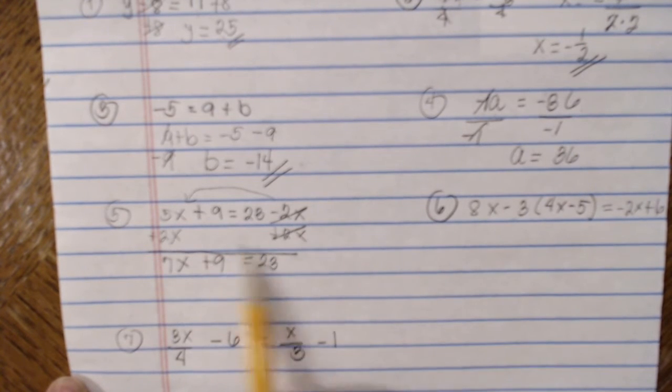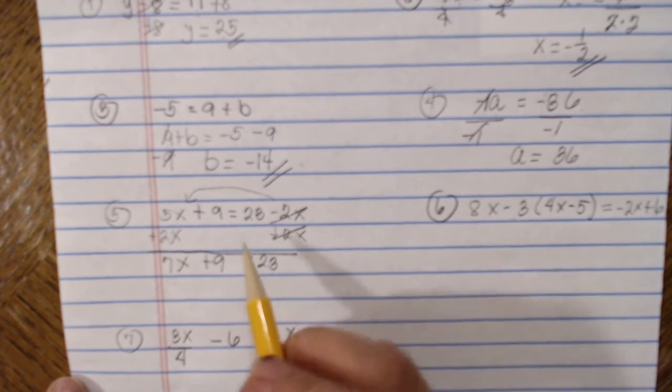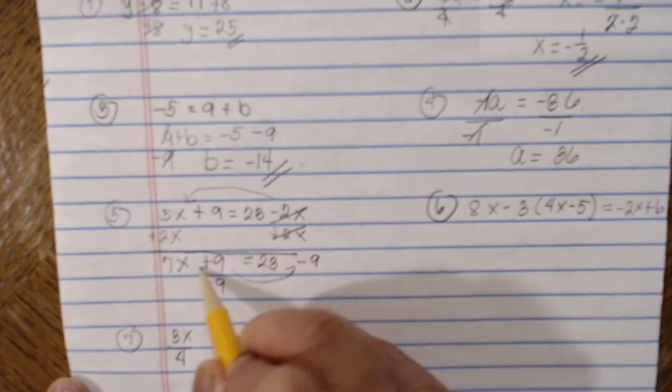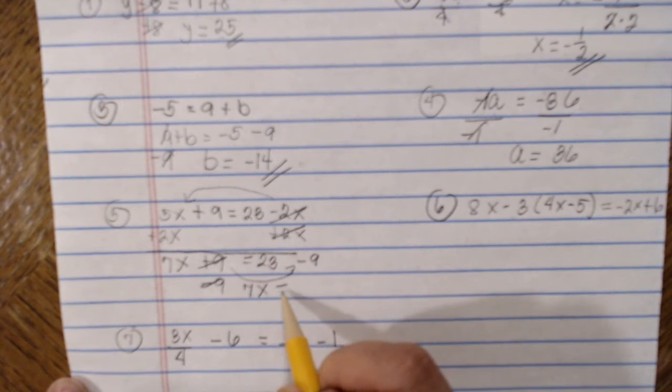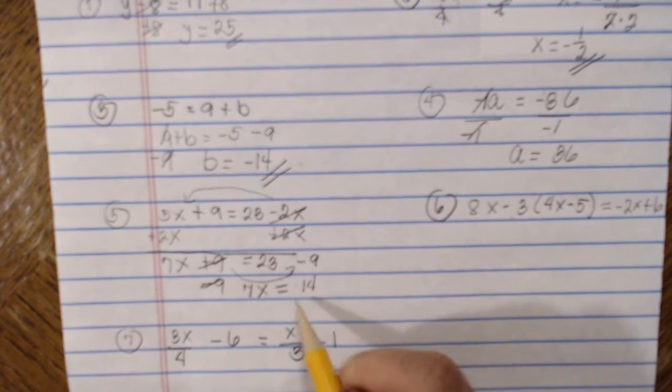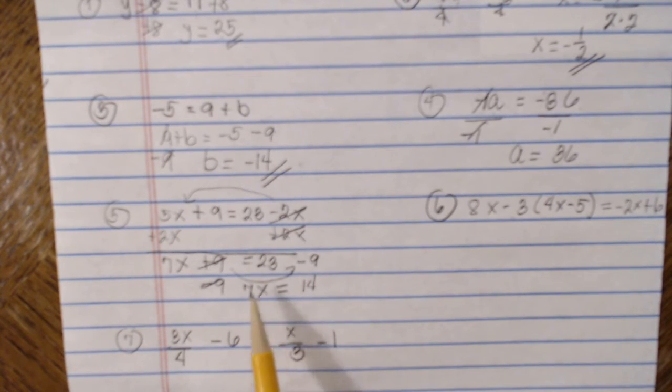So I'm done with my first step. Now for the second step, I'm going to move the 9 to the other side, which means I subtract 9. So 7x equals 23 minus 9. 23 minus 9 should give you 14. And then finally, you think of a number, 7 times something will give me 14. And you know, you divide both sides by 7.